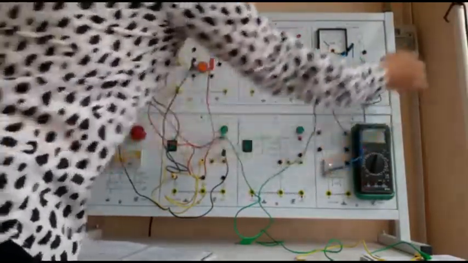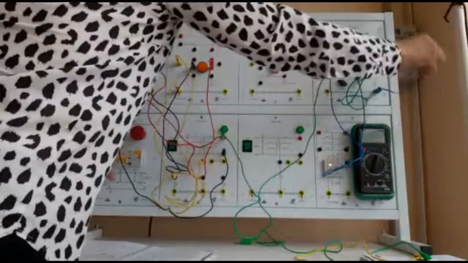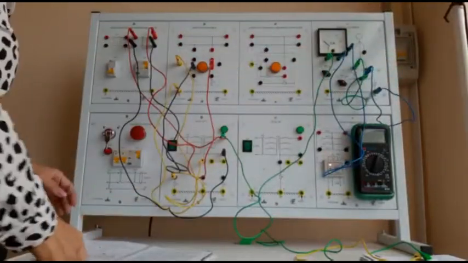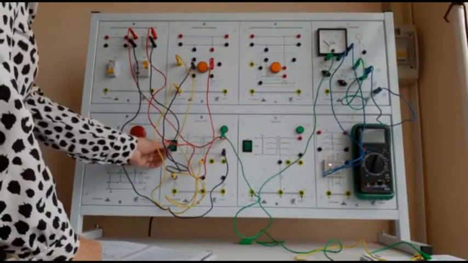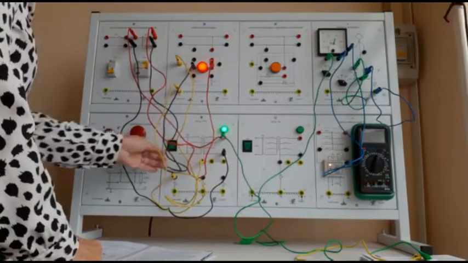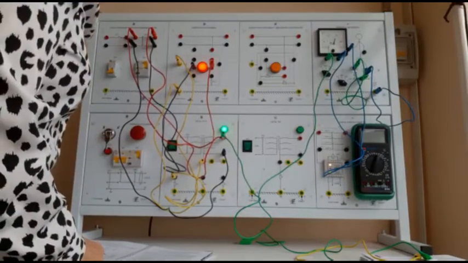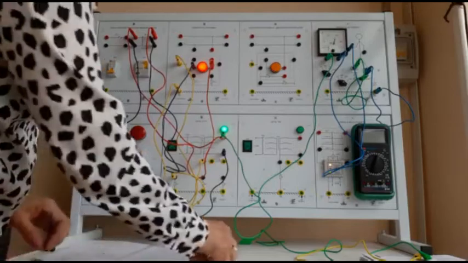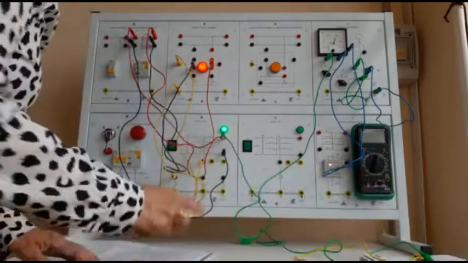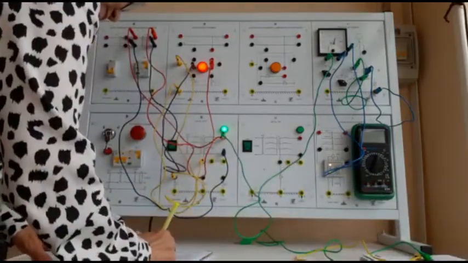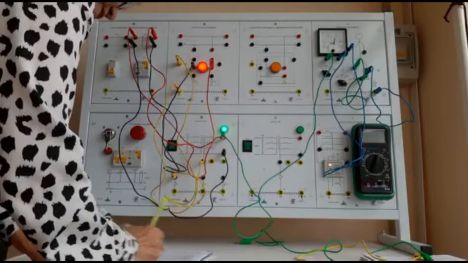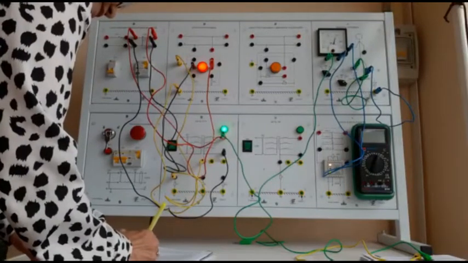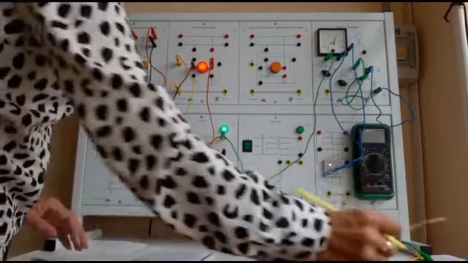We should see a very high value of current. So as we can see, the current value jumped very high, and it's about 100 milliamps. This is very deadly for a human being. So we record the number.